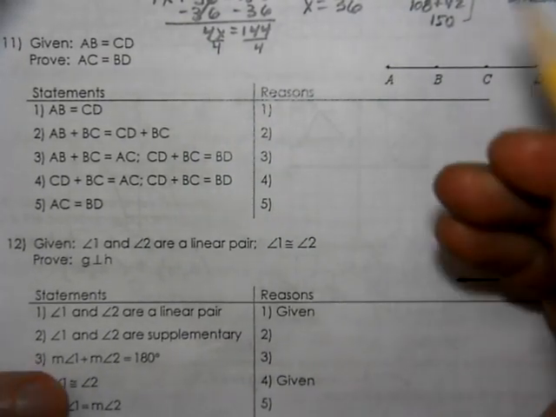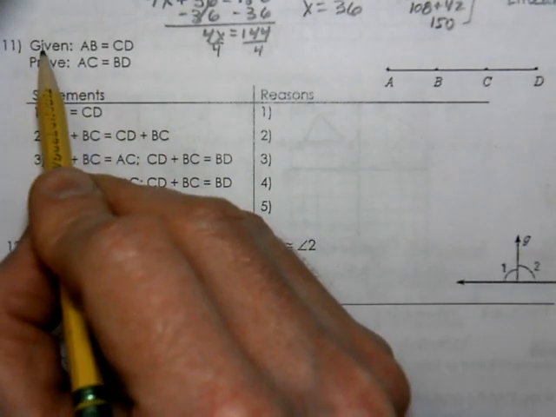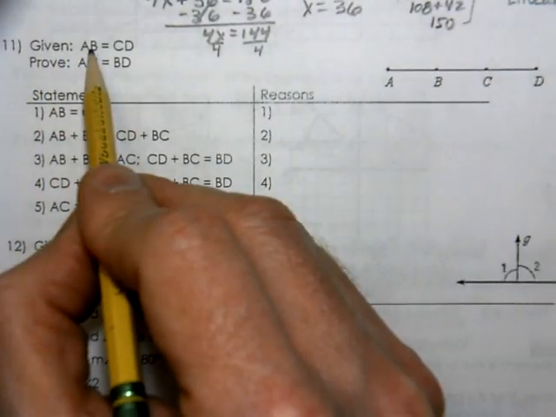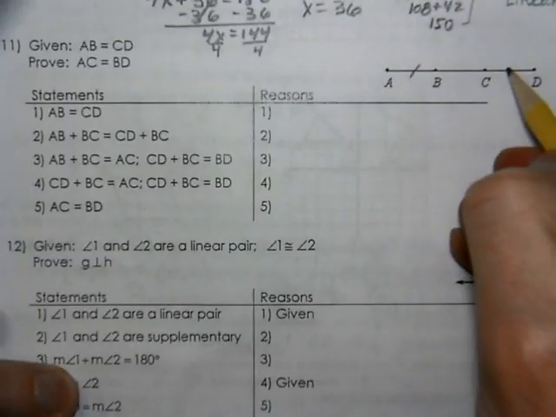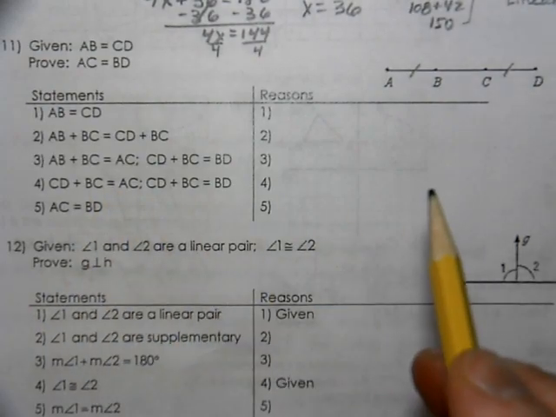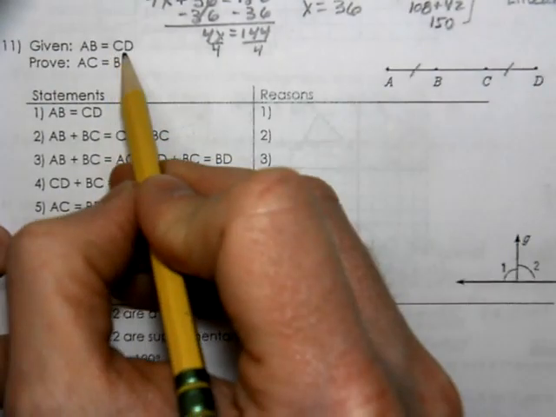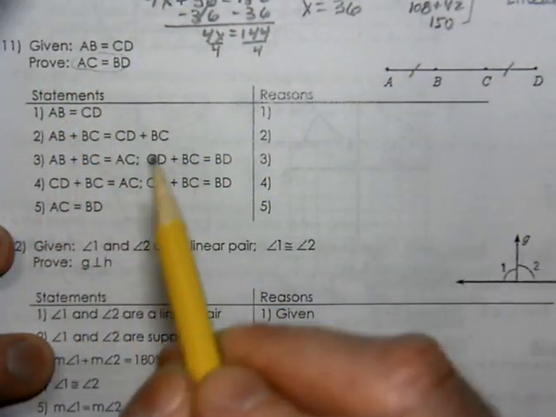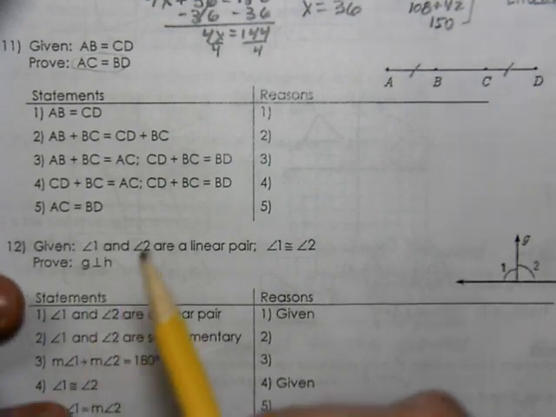So here's our proof. We're supposed to be figuring out. We start with our given, and it says that AB is congruent to CD. So those are the same measure. You want to look at your given, you want to look at the picture, and try to figure out how can we come to this conclusion. You want to do this before you look at the two-column proof.